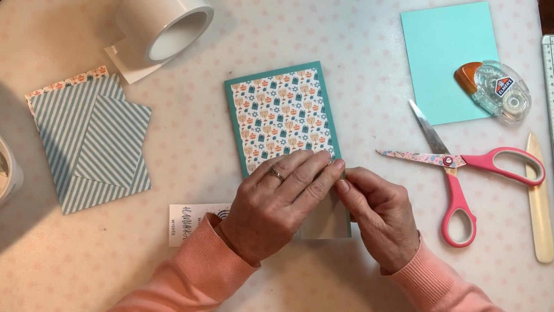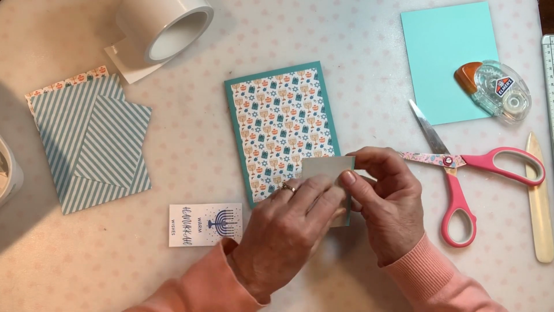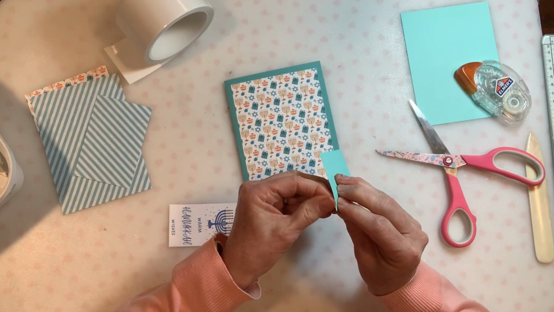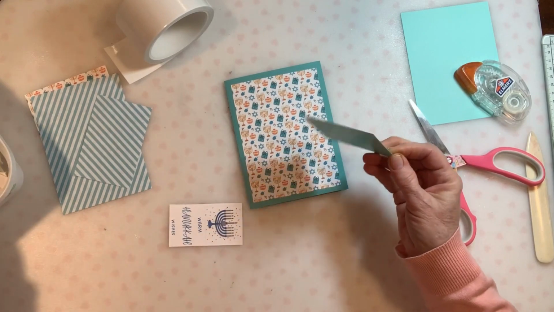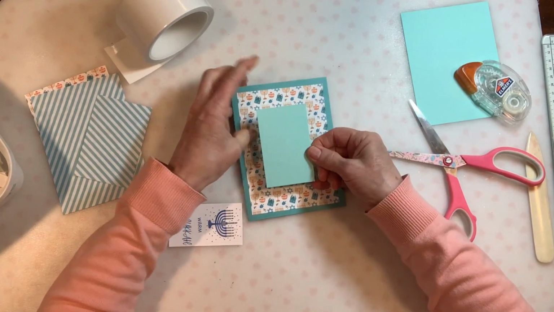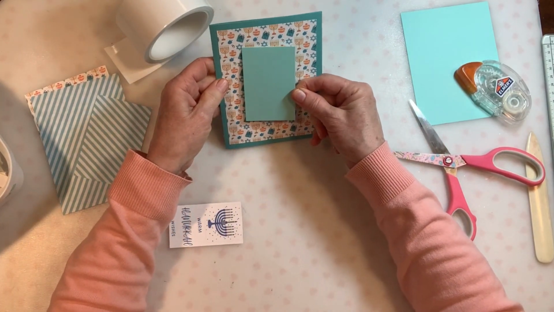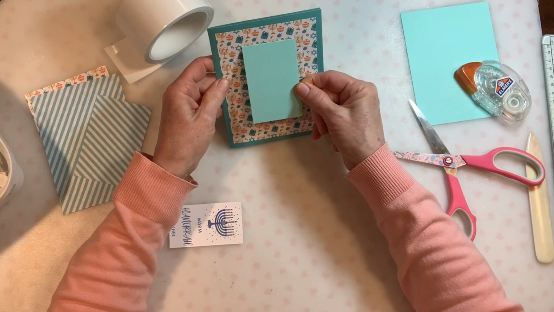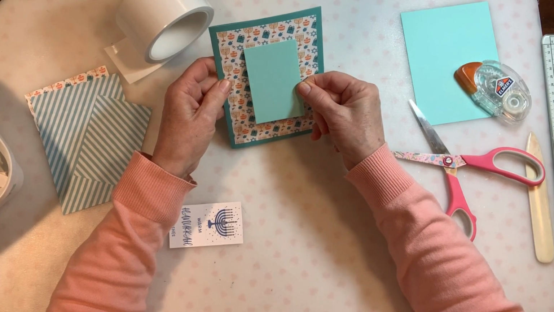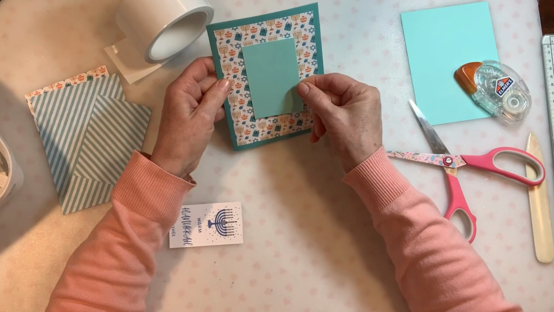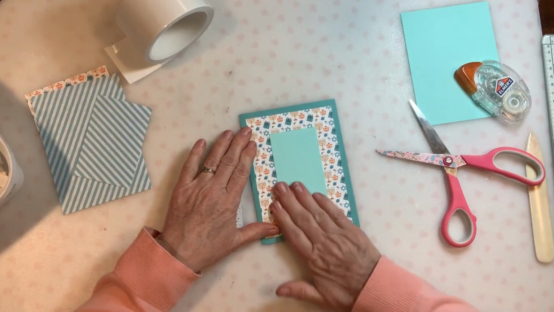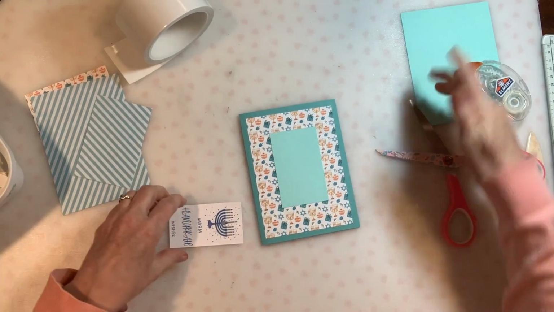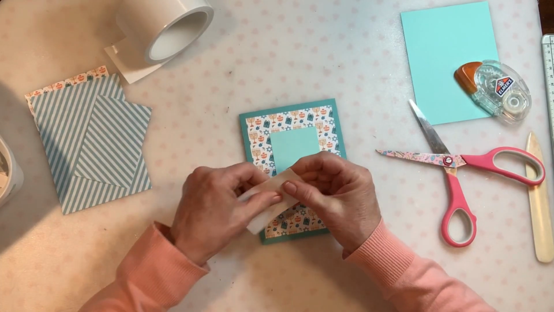Okay, so then I'm going to just take off that back side of the tape. And I think I want that put on straight. And I've got my menorahs on here to help me line it up. There. And so I'm really liking these shades of other colors.